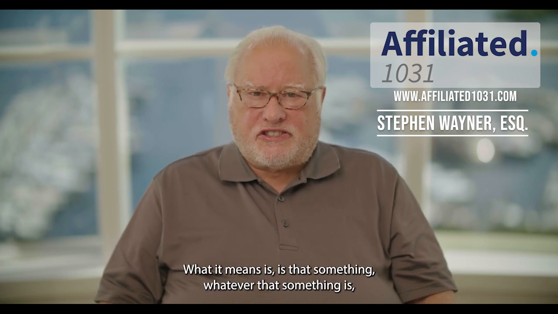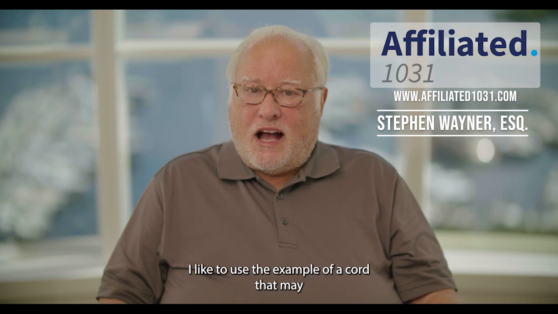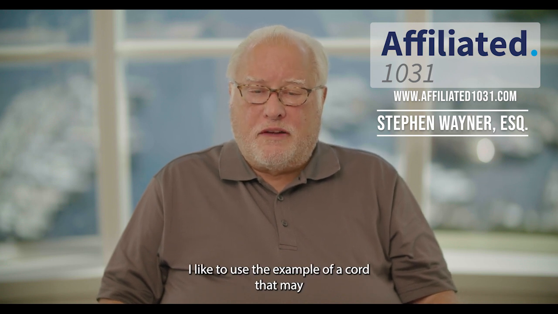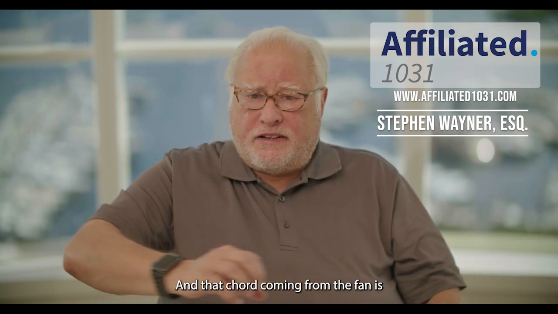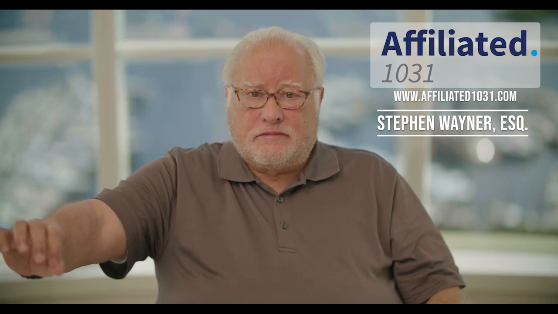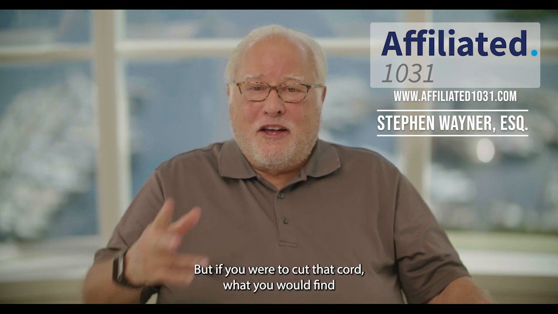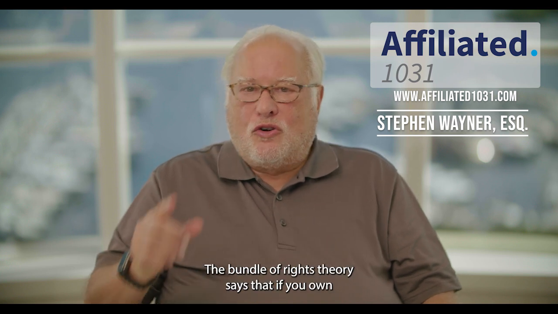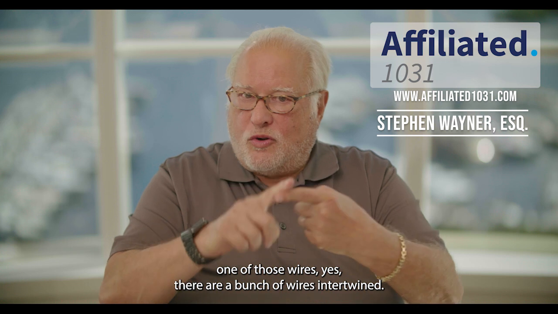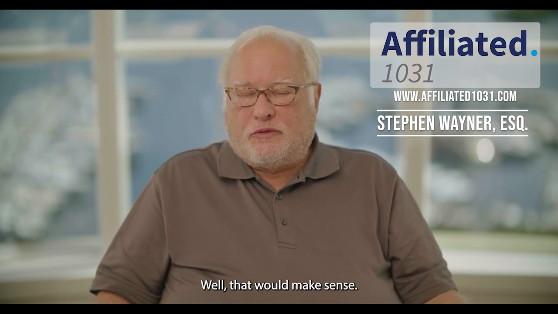And what it means is that something, whatever that something is, has a bunch of different rights and a bunch of different uses. I like to use the example of a cord that may be attached to a fan. And that cord coming from the fan is then plugged into an electrical outlet. If you were to cut that cord, obviously unplug it before you cut the cord, what you would find is a bunch of intertwined wires. The bundle of rights theory says that if you own one of those wires, you own part of that electrical cord. Well, that would make sense.